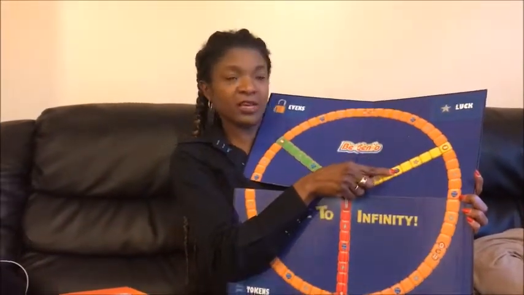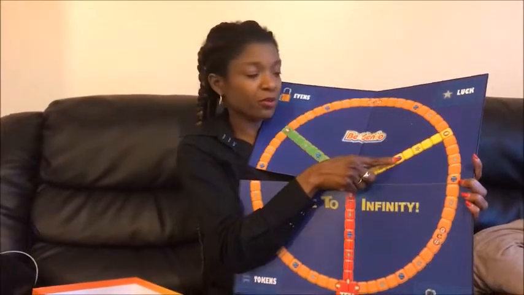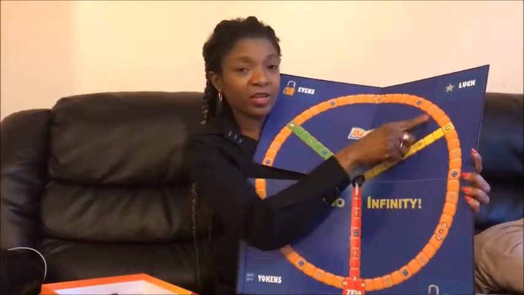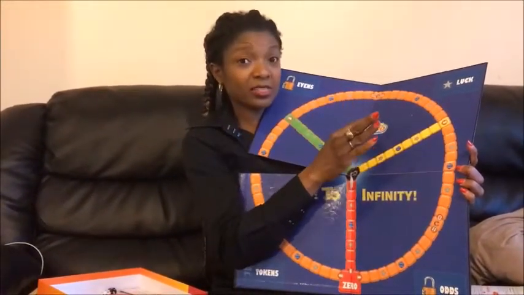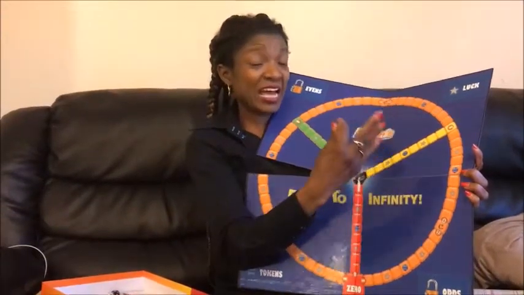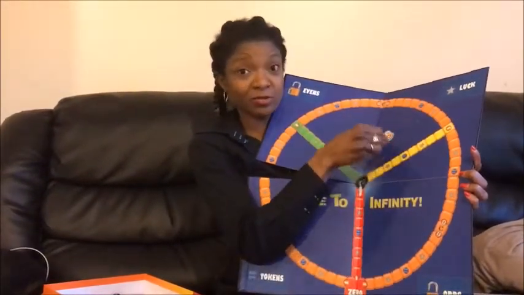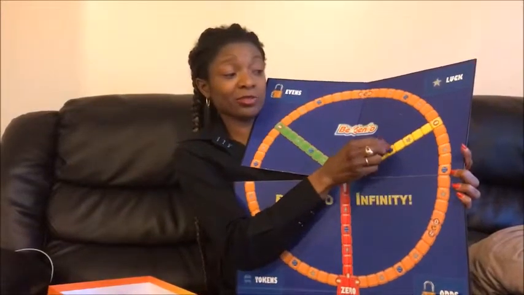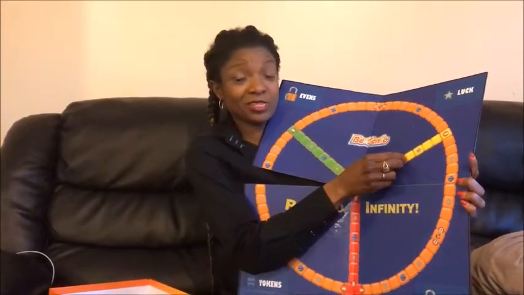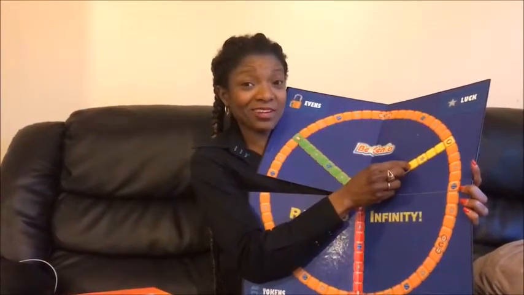Also, the other time you don't move is if you're on here, for example, or anywhere, and you roll 2 numbers that are the same, so you roll a 6 and a 6, you can do 6 minus 6, and that leads you back onto the same spot. So if you're actually on a token credit spot, then you just get to pick up another token credit.